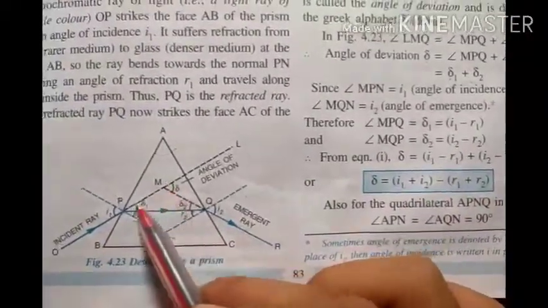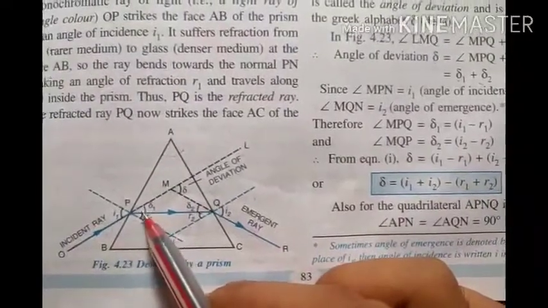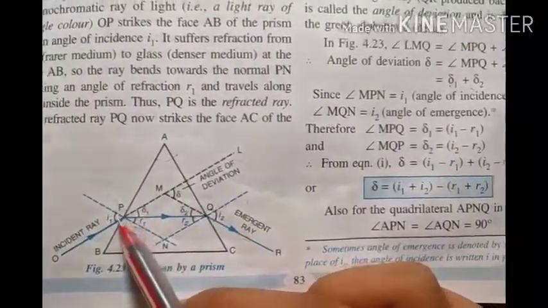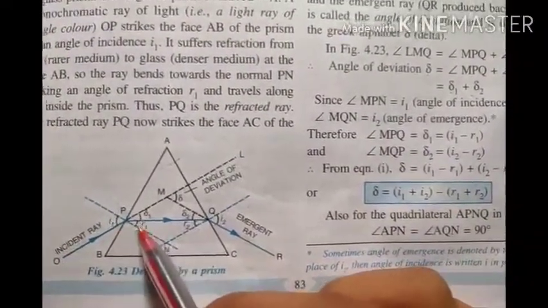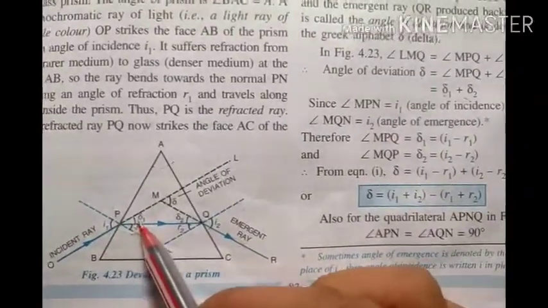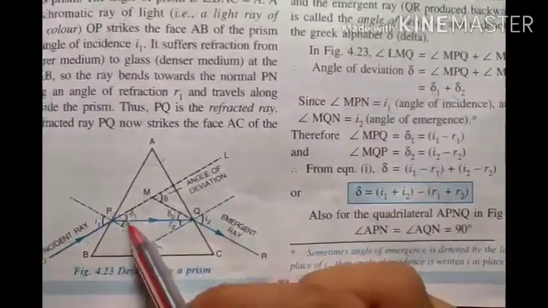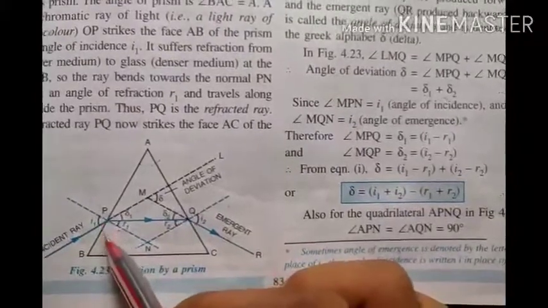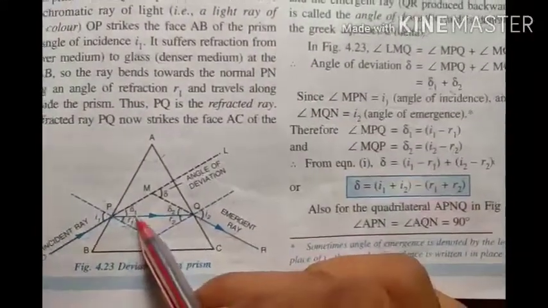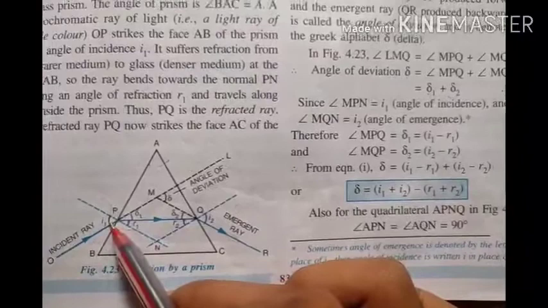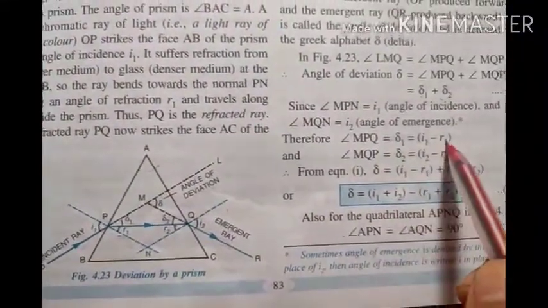See, this MPQ is delta 1. These two are opposite angles, so they have to be equal. So delta 1 plus R1 should be equal to I1. From there I can write delta 1 equals I1 minus R1.